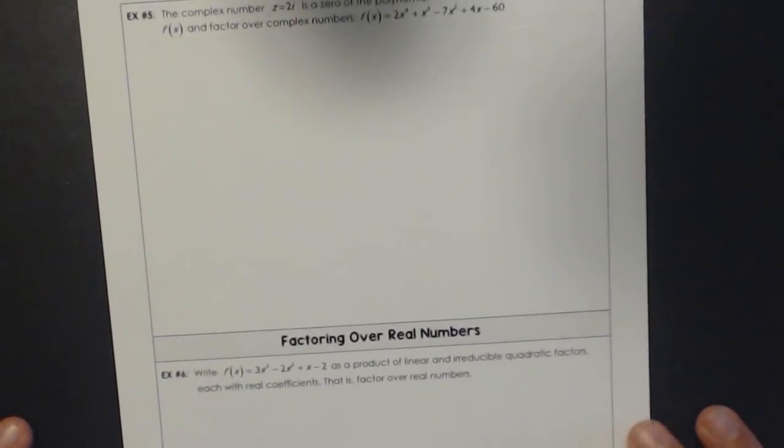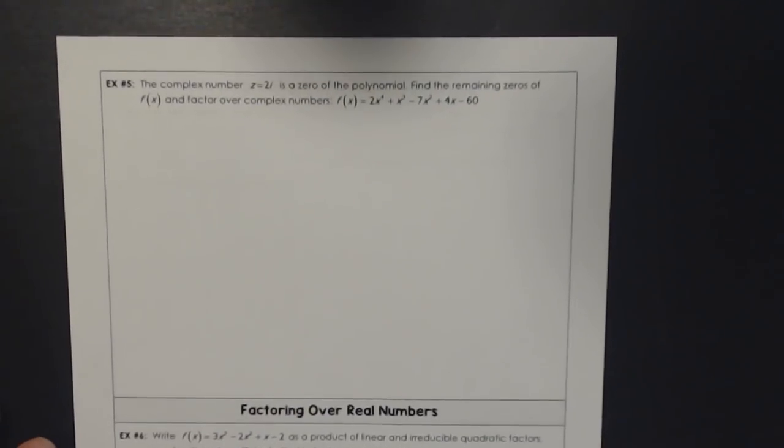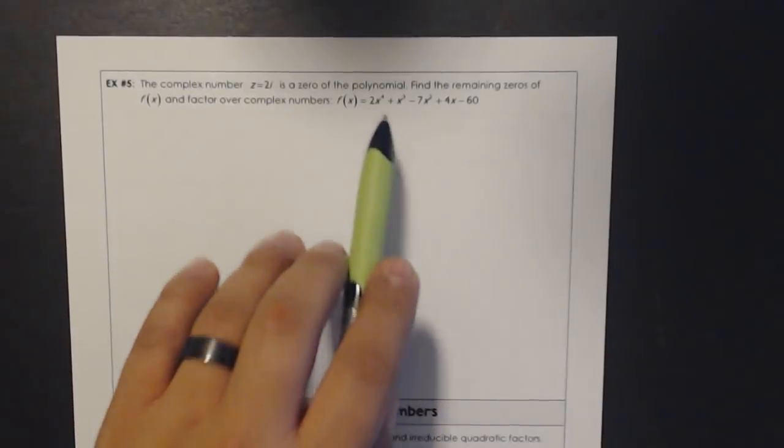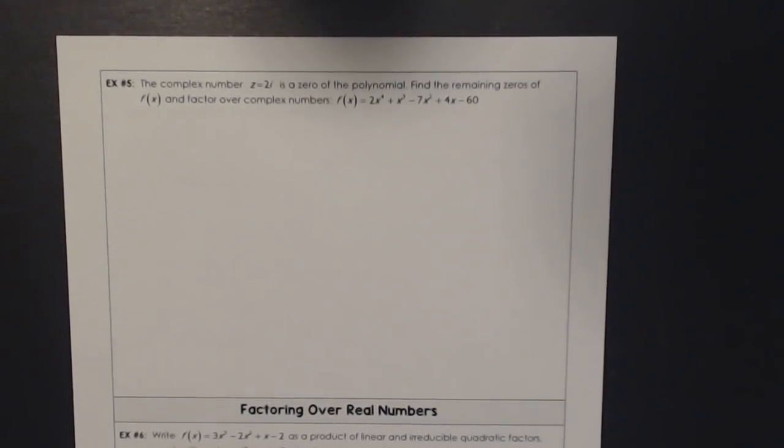All right. So, looking at example 5, it says the complex number z equals 2i is a zero of a polynomial. Find the remaining zeros of f of x and factor over complex numbers. So we're told that f of x is equal to 2x to the 4th power plus x to the 3rd power minus 7x squared plus 4x minus 60.